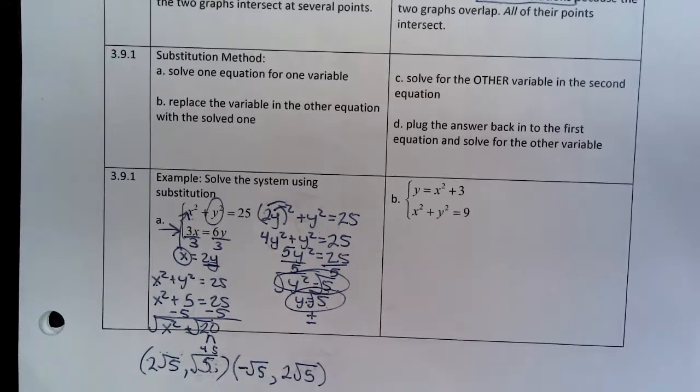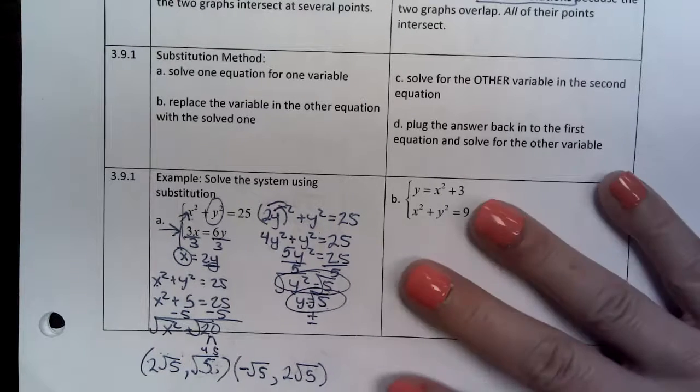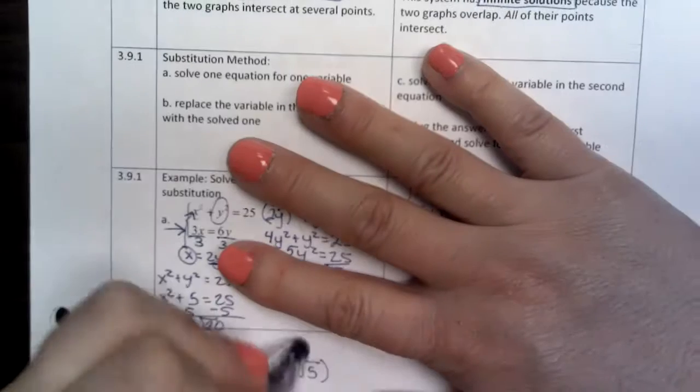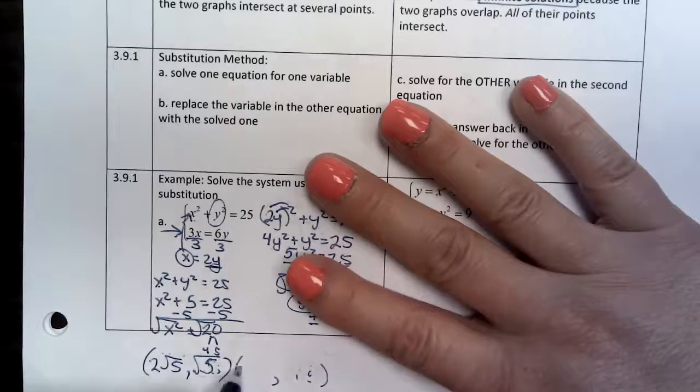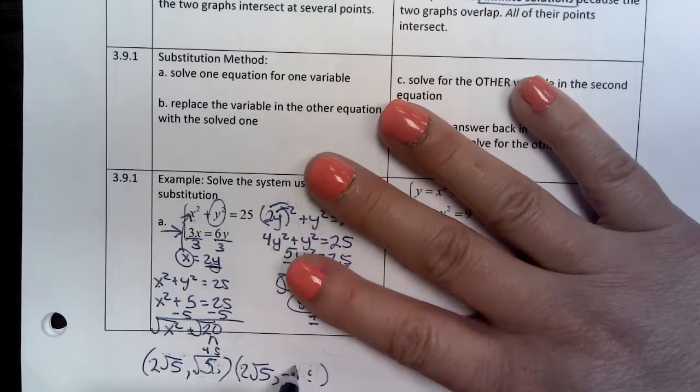Okay, so these ones get a little bit more difficult because you have to plug in, and I did it again, you have to plug in both the positive and the negative.